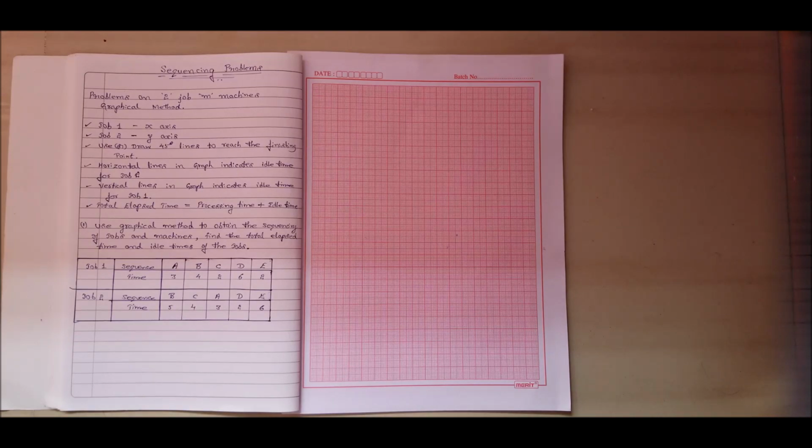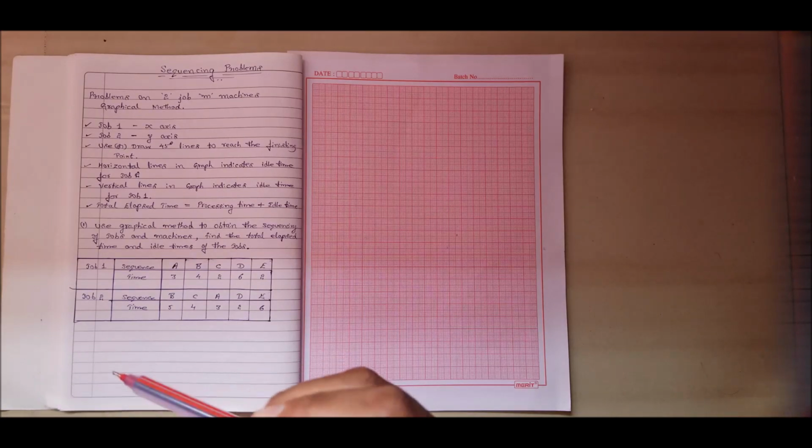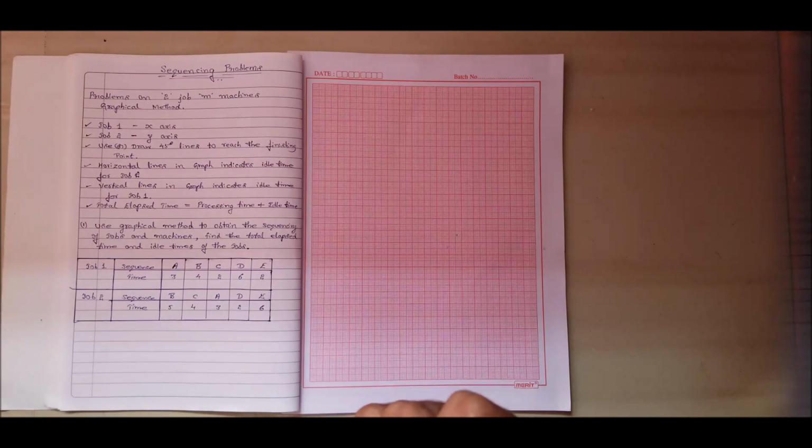Let us enter the topic of discussion and let us solve the first problem. The problem number 1 states: use graphical method to obtain the sequencing of jobs and machines. Find the total elapsed time and idle times of the jobs.